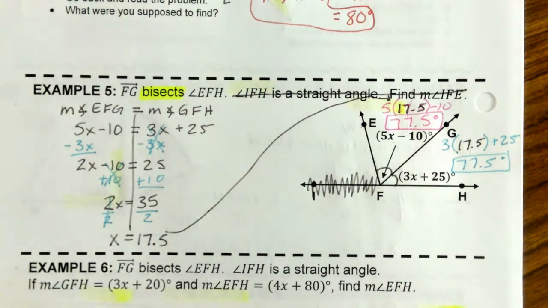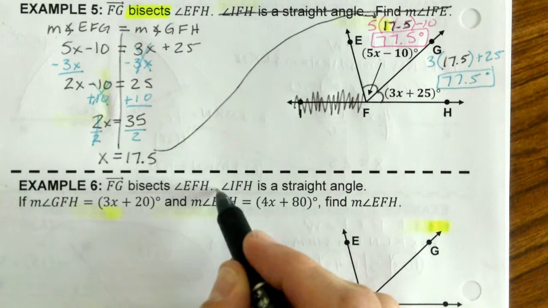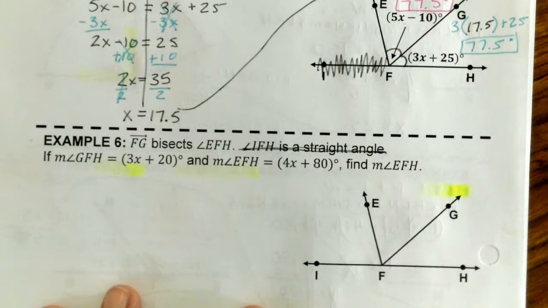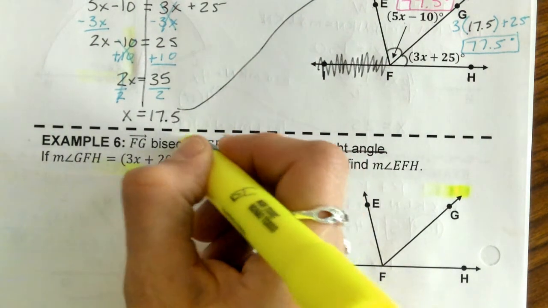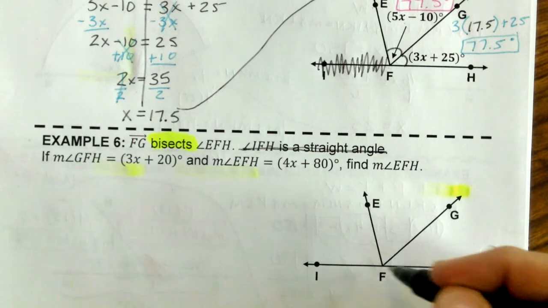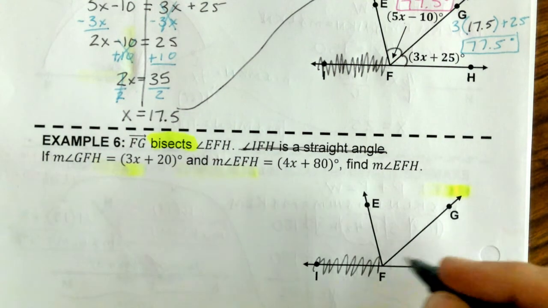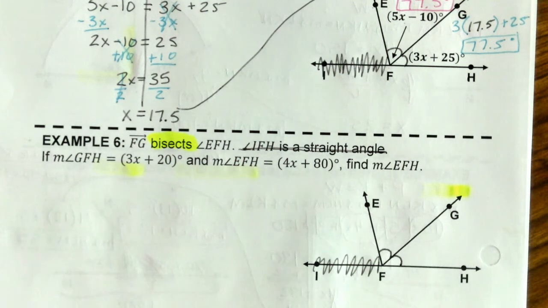The next problem, we're going to ignore the straight angle because I don't even know why it says that. It's not even part of what we're going to be doing. Okay? We're going to get through this one pretty quickly. Okay? We see this bisects. So we're bisecting again. We're ignoring ray FI. And because of that bisect, we know that we have 2 congruent angles. We're going to label what we know.